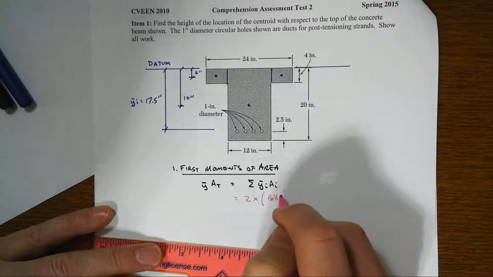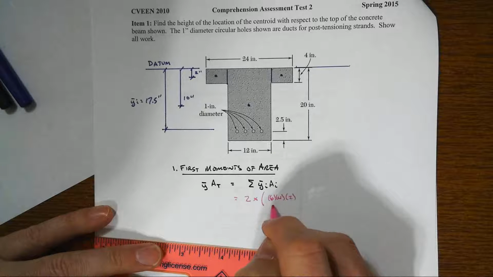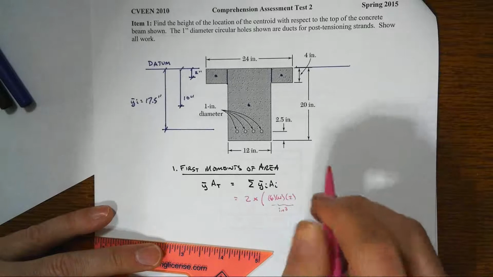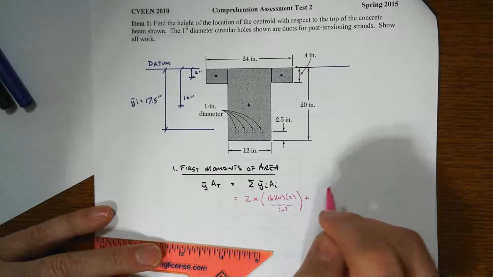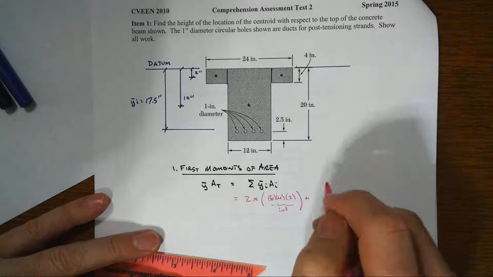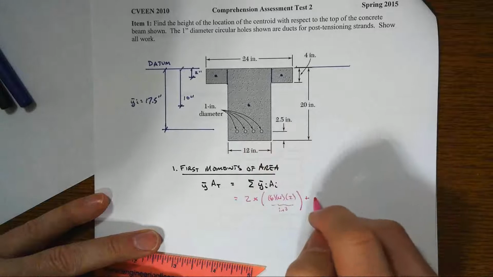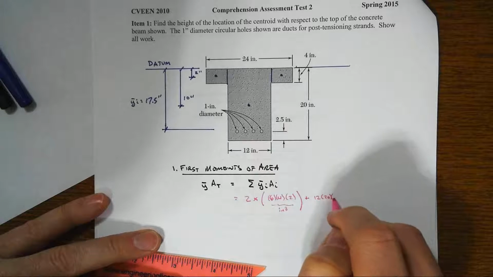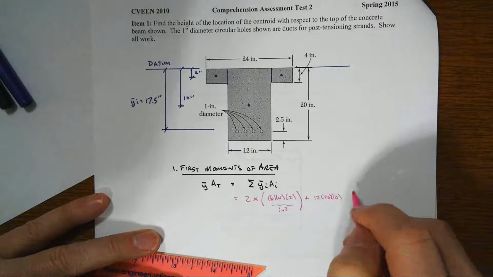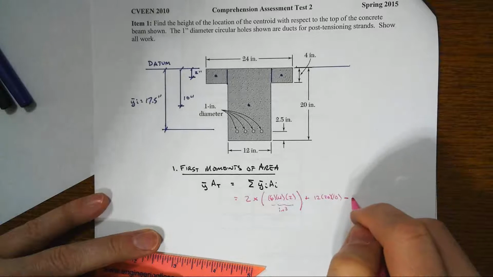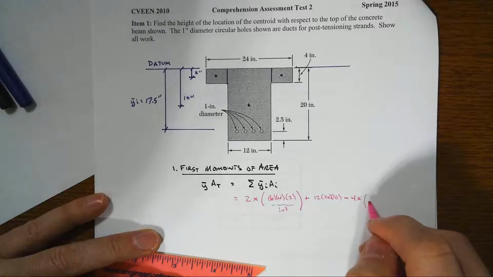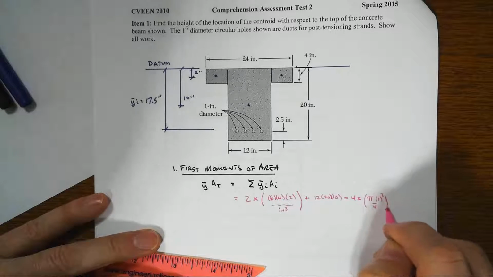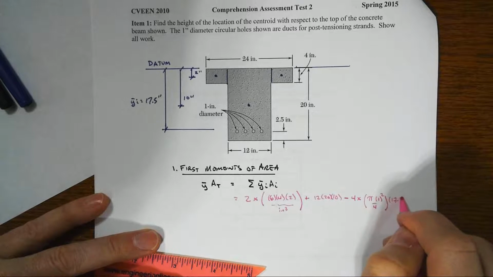So 6 times 4 times then their moment arm, that will be cubic inches, right, and there's 2 of those, plus this one is 12 times 20 times a moment arm of 10, and then we're going to subtract off the holes. There are 4 of those, and their area will be pi r squared or pi d squared over 4, and then times the moment arm is 17.5.